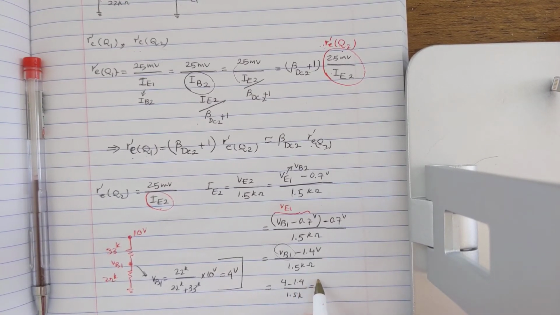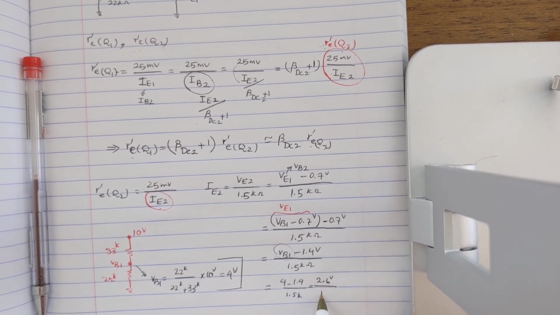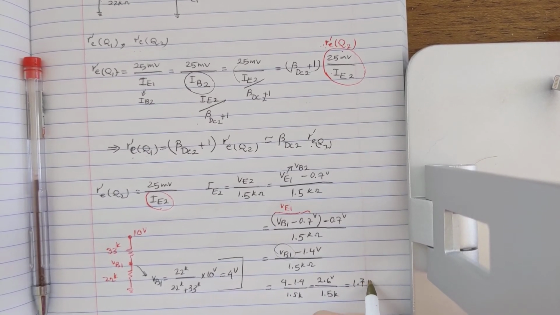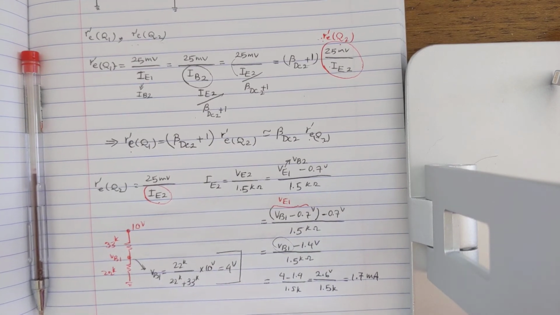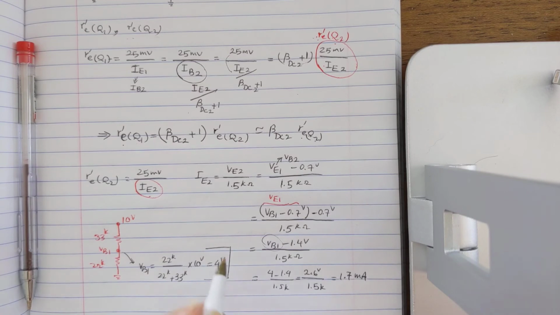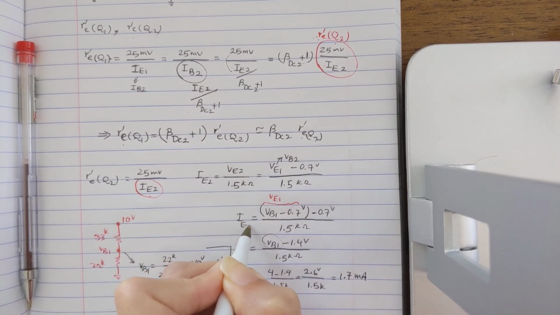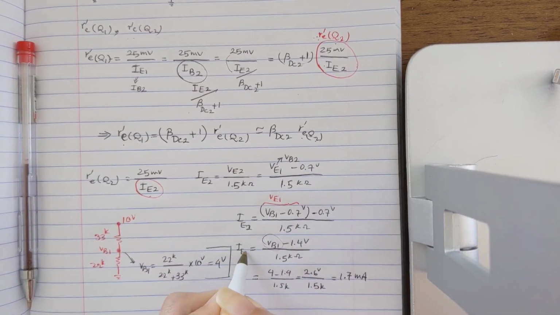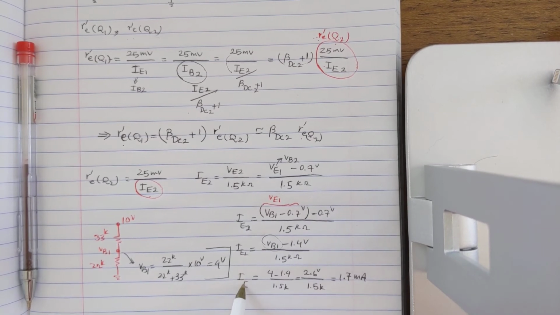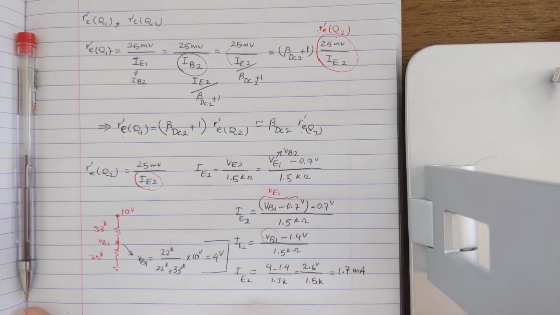We continue here, we put it here. This becomes 2.6 volt over 1.5 kilo. It becomes 1.7 milliamp, right? Yes, 1.7 milliamp. Now we found IE2. Good, we found IE2.